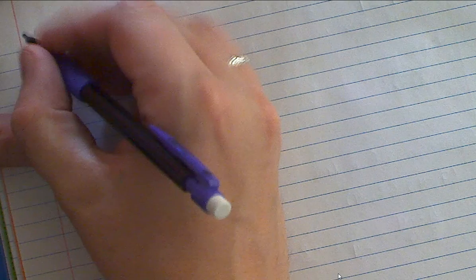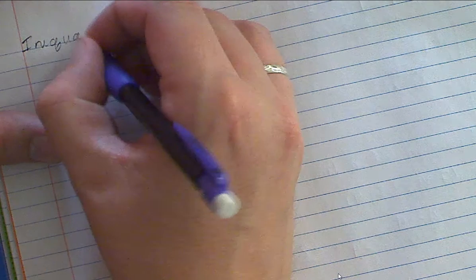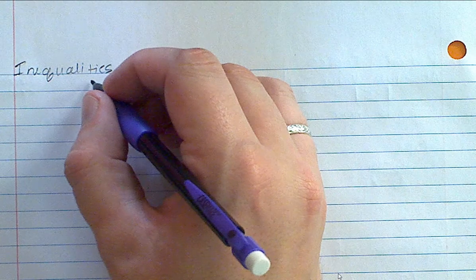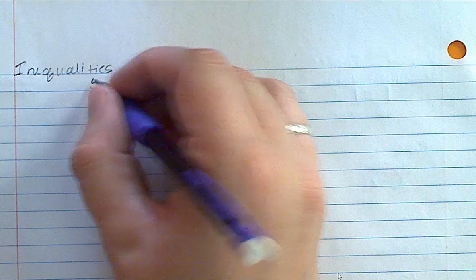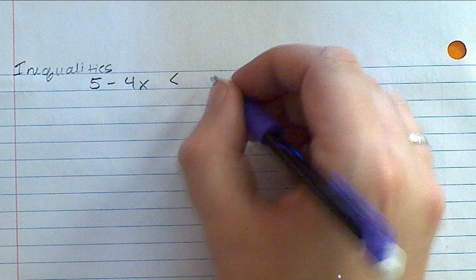Inequalities act exactly like equations, except for one thing. And that one thing is that if you multiply or divide by a negative number, you have to flip the inequality. So, for example, here, let's do 5 minus 4x is less than 25.